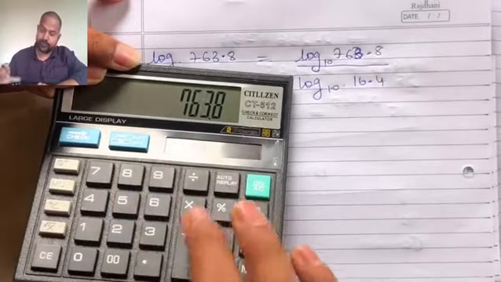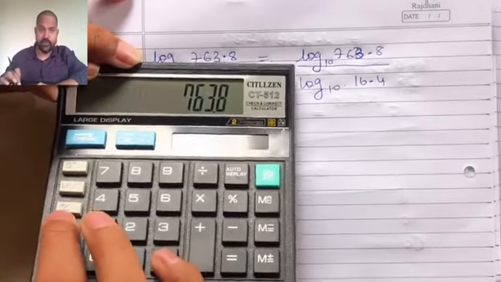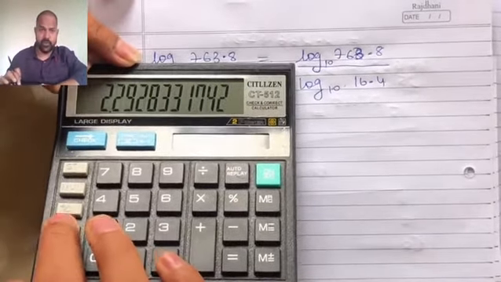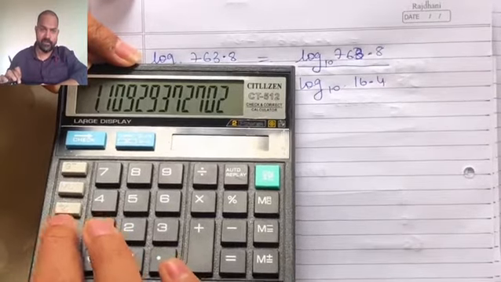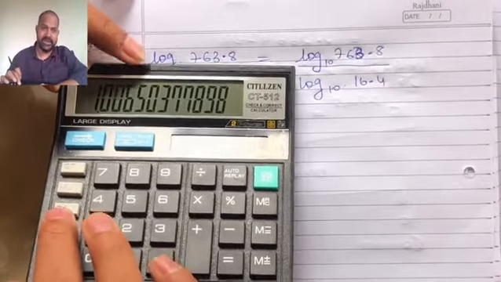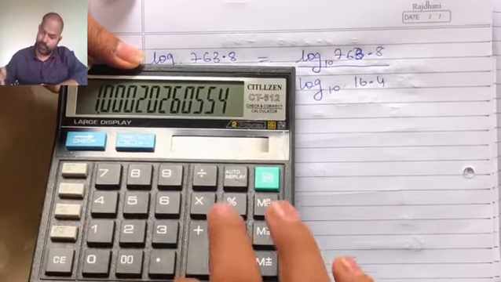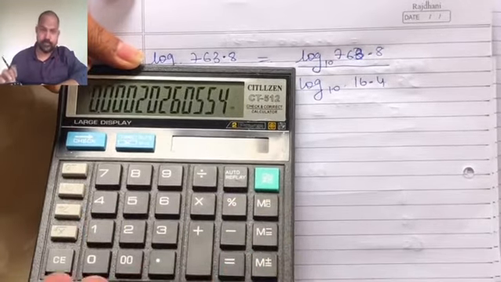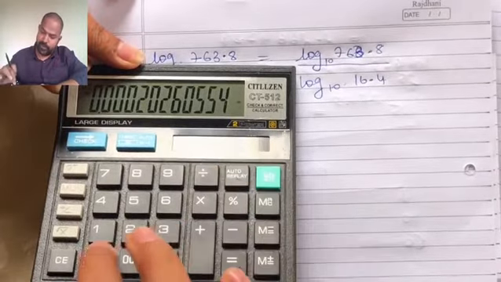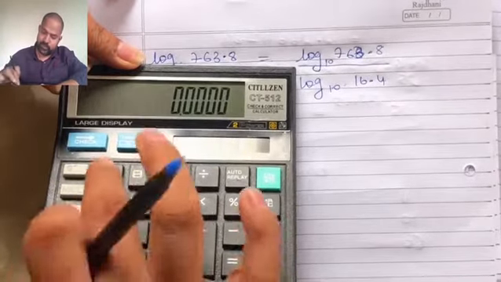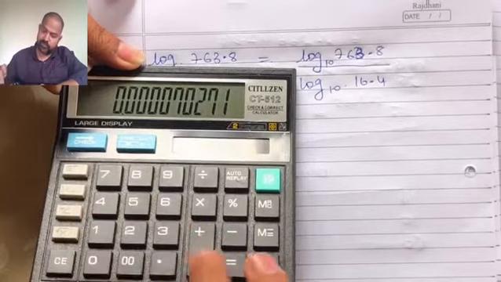763.8. Press the root sign 15 times. 1, 2, 3, 4, 5, 6, 7, 8, 9, 10, 11, 12, 13, 14, 15. Minus 1. Divided by 0.000070271.